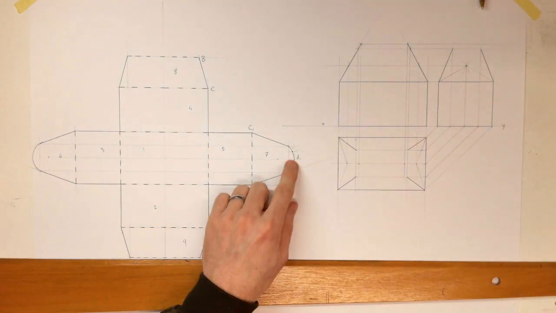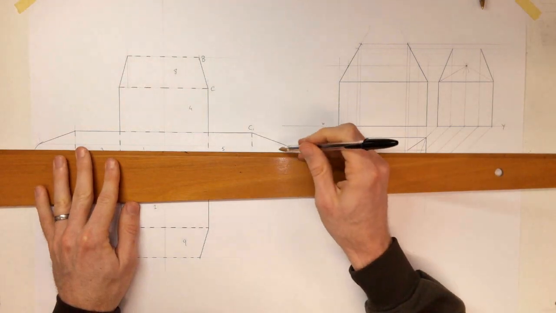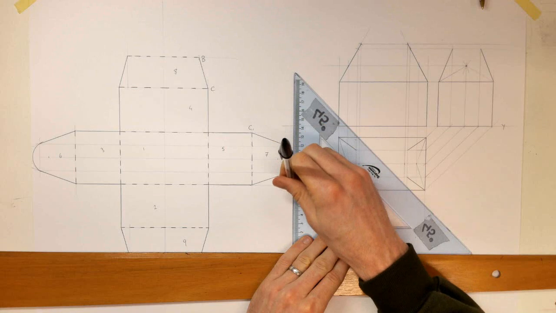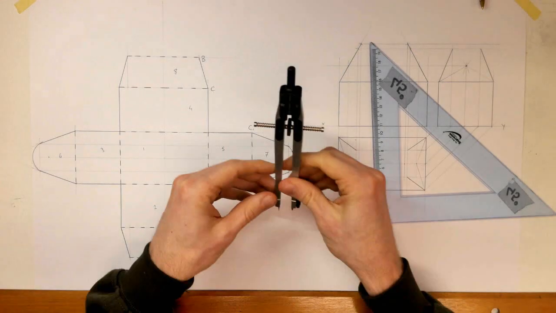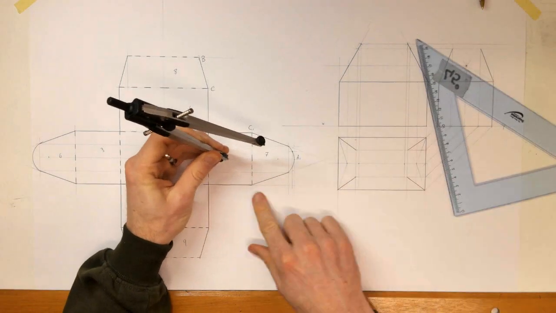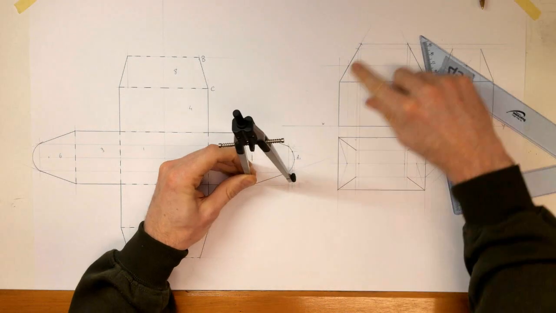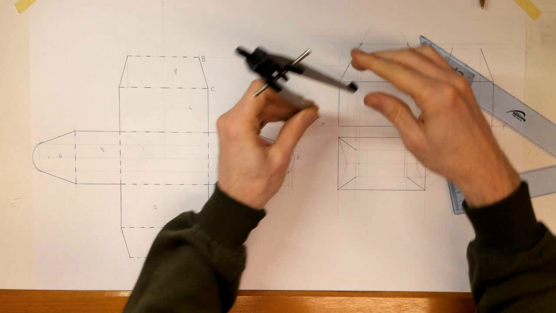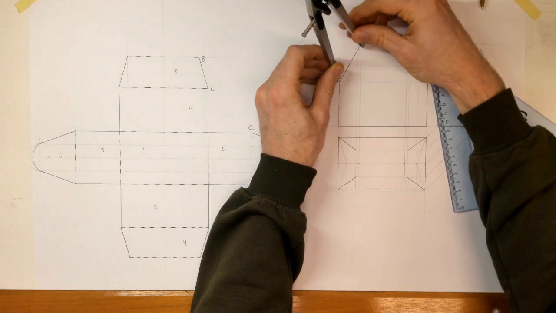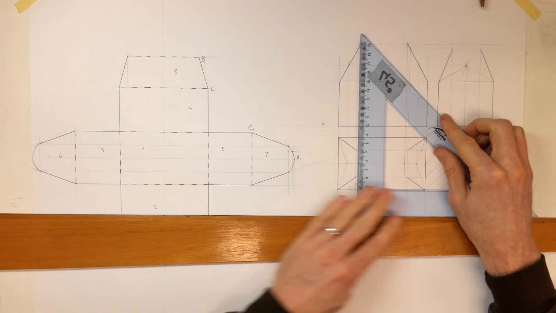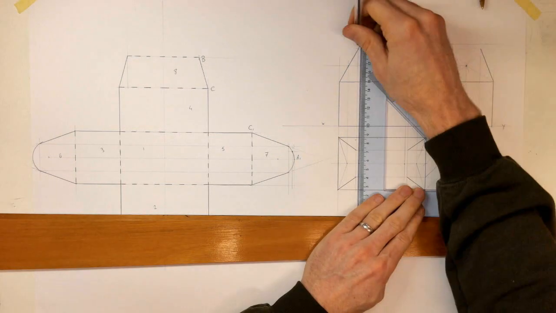Okay, so I need to locate that point now. Point down onto that measurement line that I was using. So locate that in my elevation, because we got that length that we were using over here for that full length. We'll do the same thing and locate it there. And project that down onto my plan.